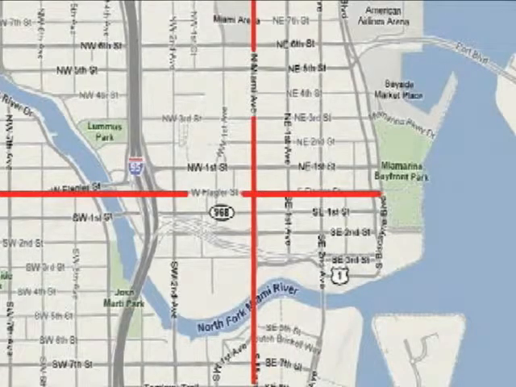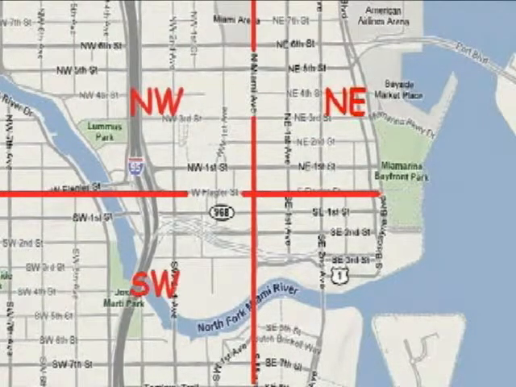Taking an example from the real world, we look at a map of the city of Miami. It is a good example of a coordinate plane. The plan of the city is divided into 4 sections or quadrants. Starting from the top right and moving in a counterclockwise direction, the quadrants are northeast, northwest, southwest, and southeast.